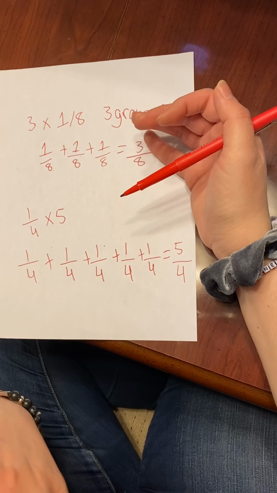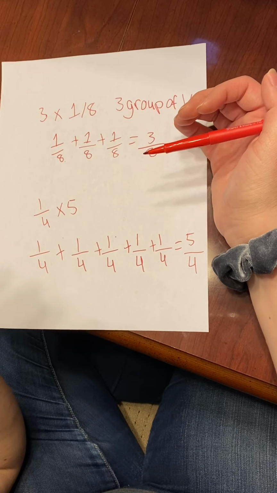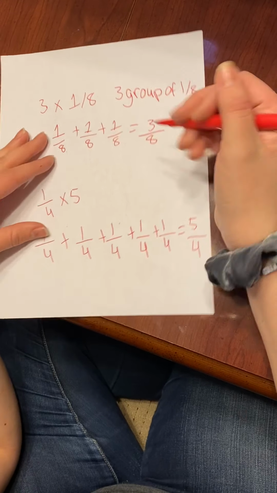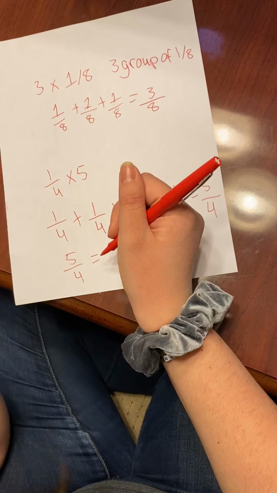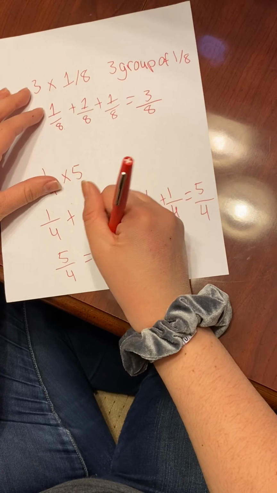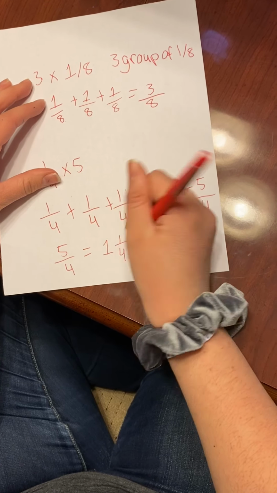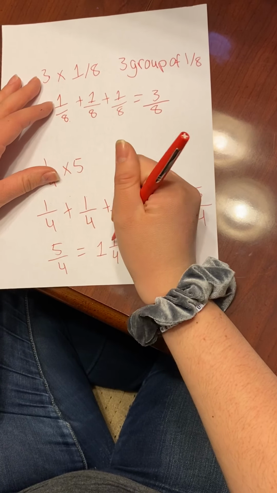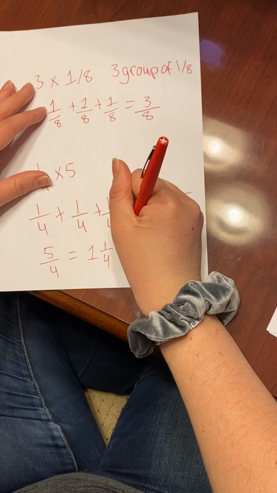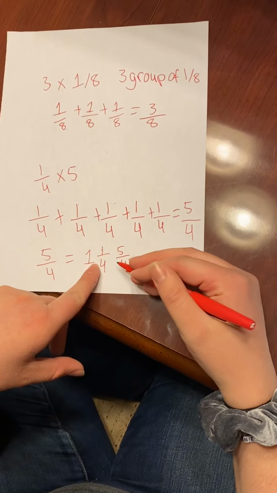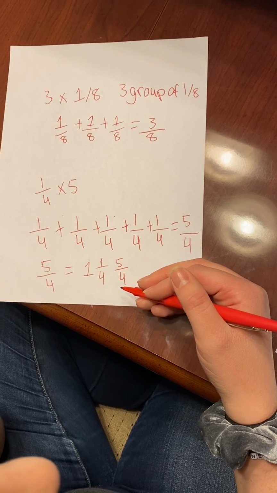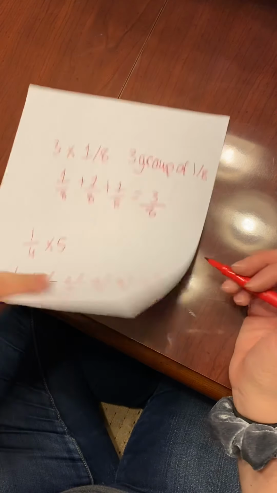So what would that look like as a mixed number? 5 fours. It would be 1 1/4. And check it. 4 plus 1. 5 fours, or 5 divided by 4, is 1 1/4.